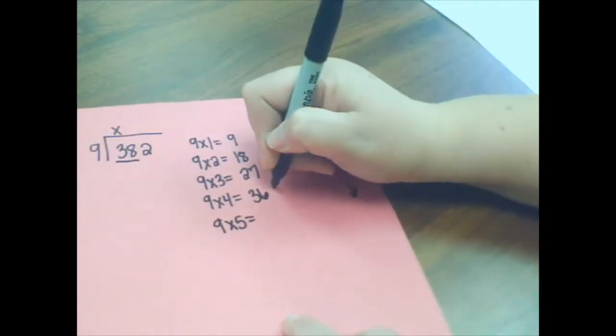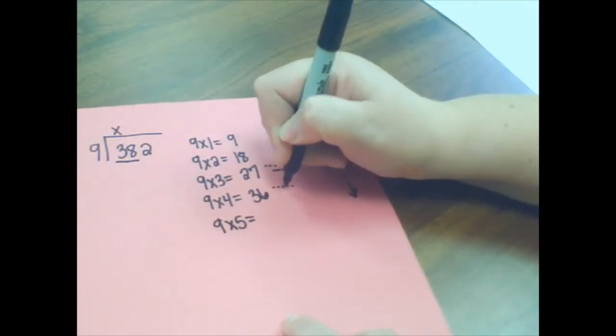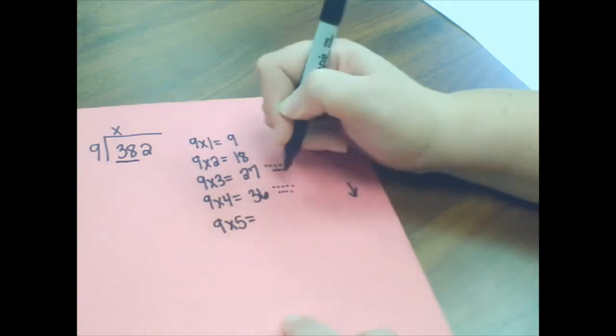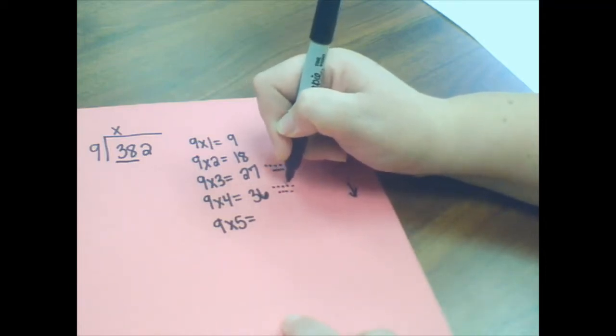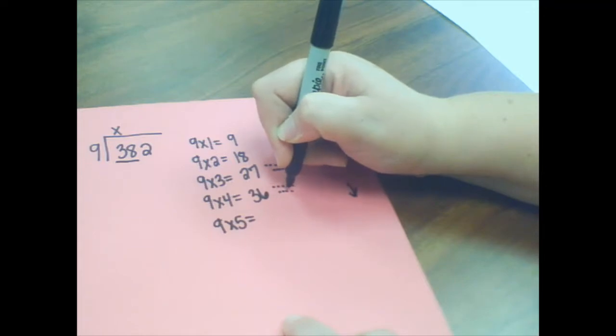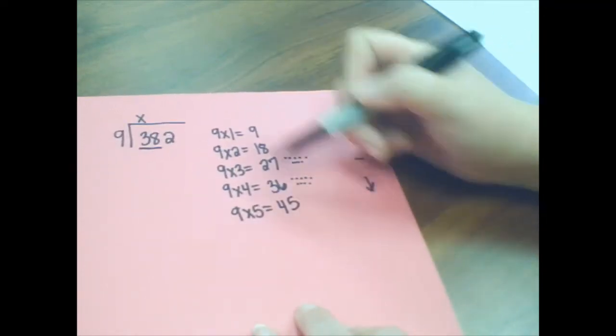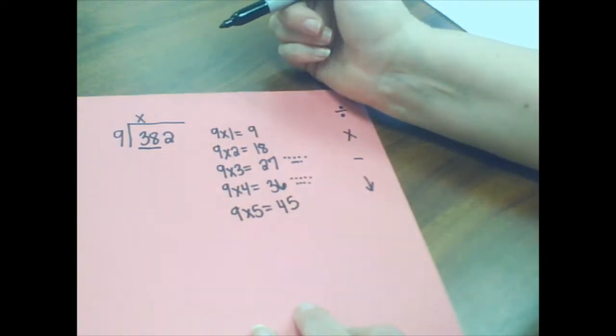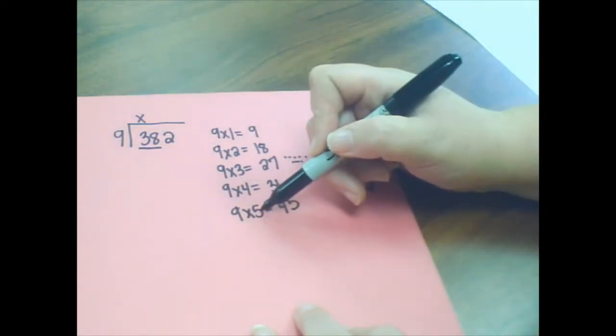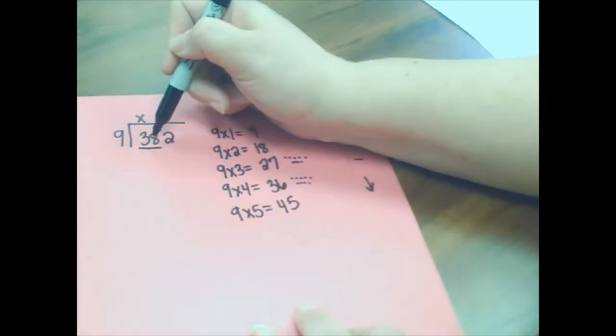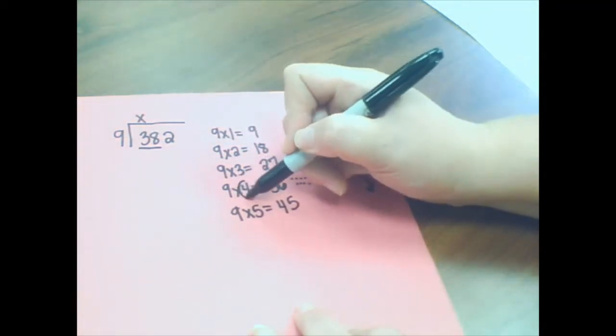If I don't know it, I draw my 9 dots. 36, 37, 38, 39, 40, 41, 42, 43, 44, 45. And I know that 45 is greater than 38. So I cannot use that 5. The most amount of times that 9 can go into 38 is 4 times.